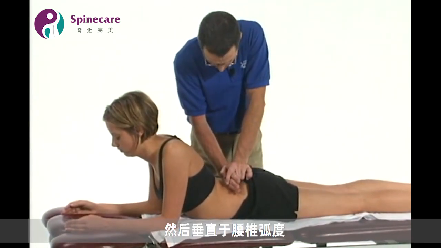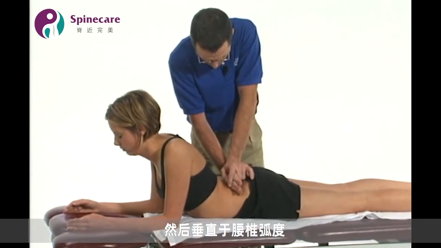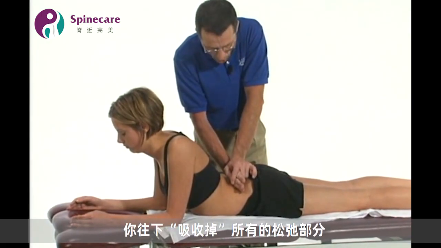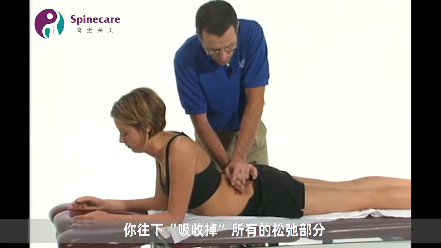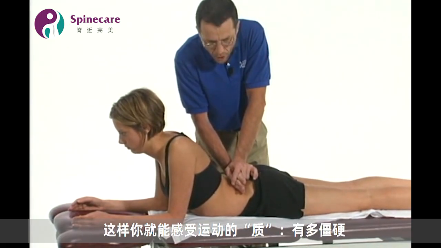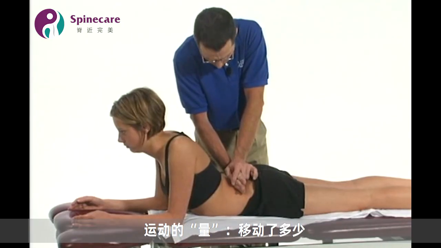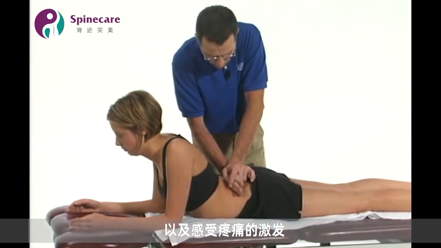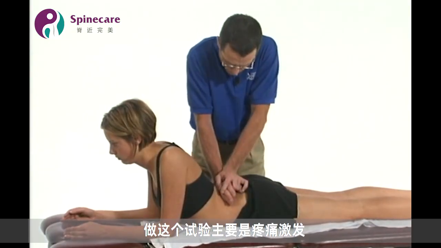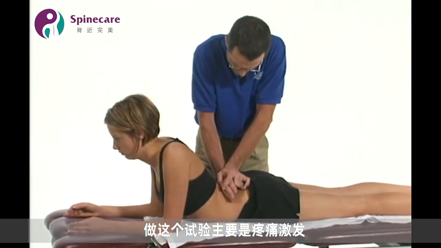Perpendicular to the curve of the lumbar spine, you take all the slack, so you feel for the quality of the movement, how stiff it is, the quantity, how far it goes, and then feel for provocation of pain. So you'll do mostly this test for provocation of pain.